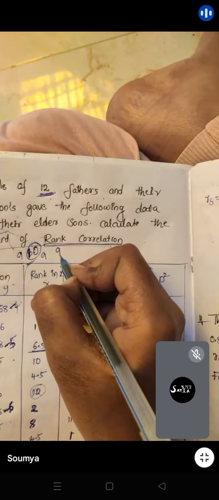Next we have to give 11. That is 65. We have 2 times. 11 and 12, 11 and 12. So 11.5 you have to give. Here also 11.5. So we will be over with the 12.